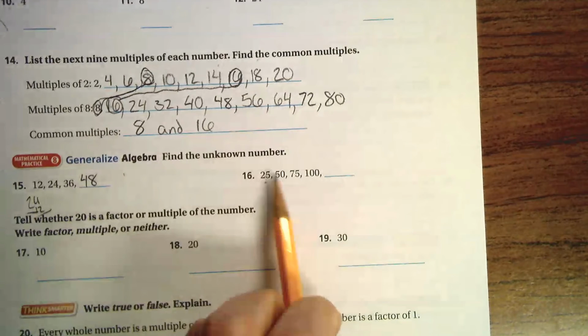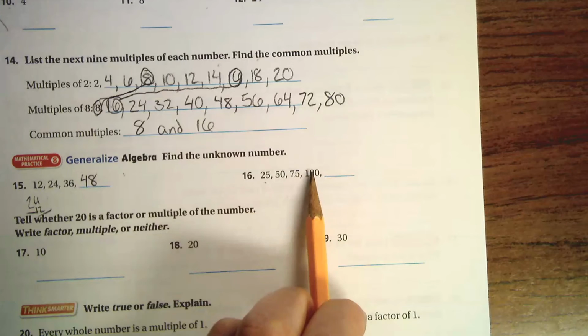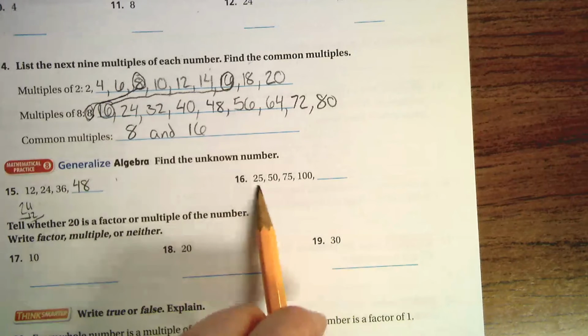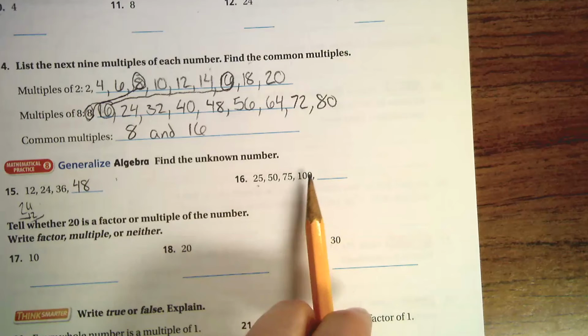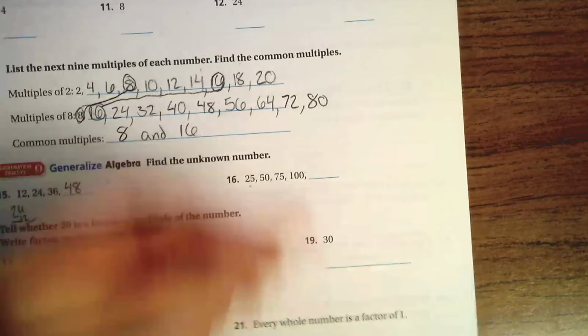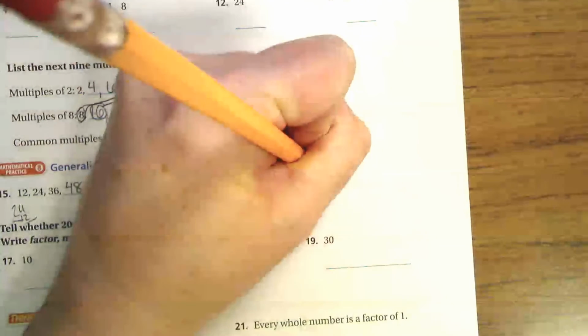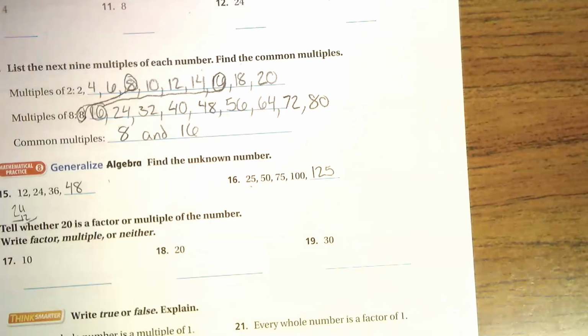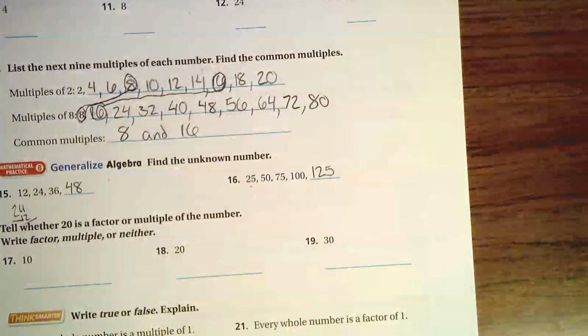Okay. 25, 50, 75, 100. How many of you can look at that and see quarter, 50 cents, 75 cents, $1? It's counting by quarters, or 25. 125 is next. See, algebra is no big deal.